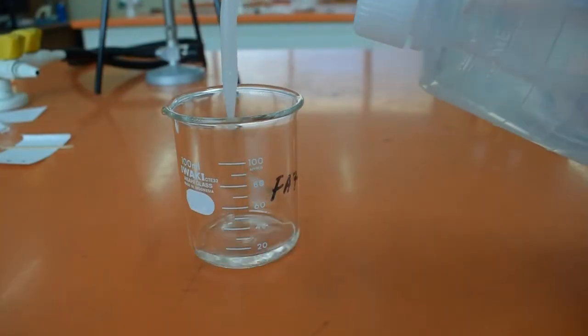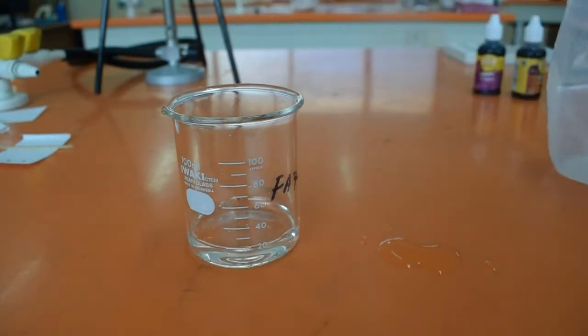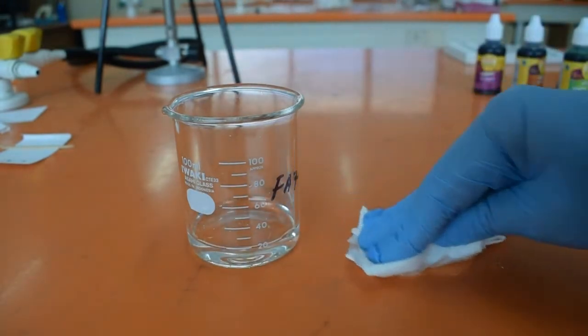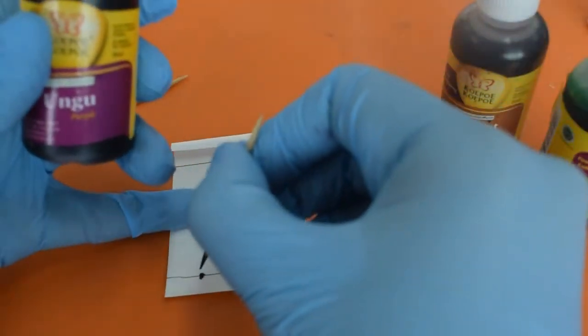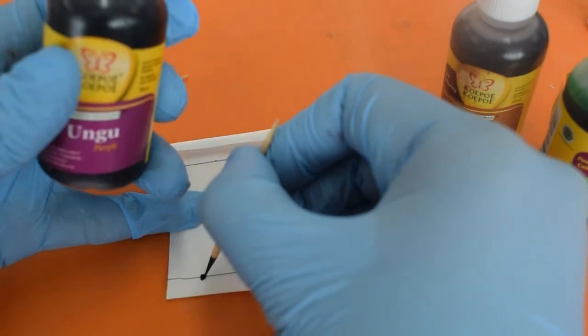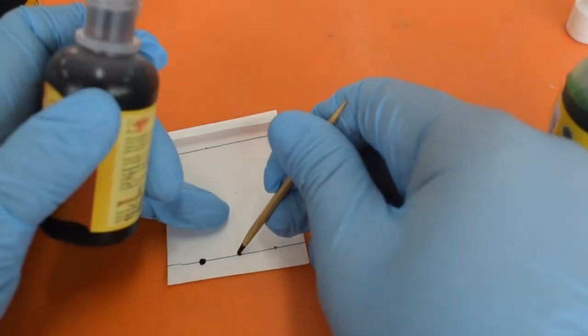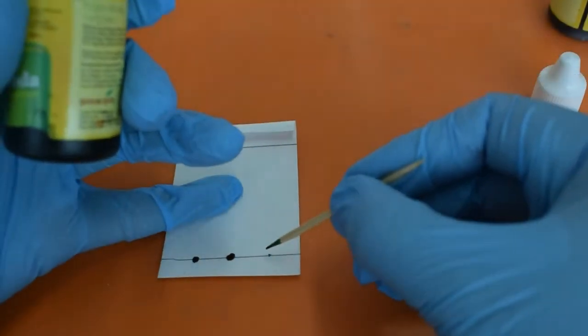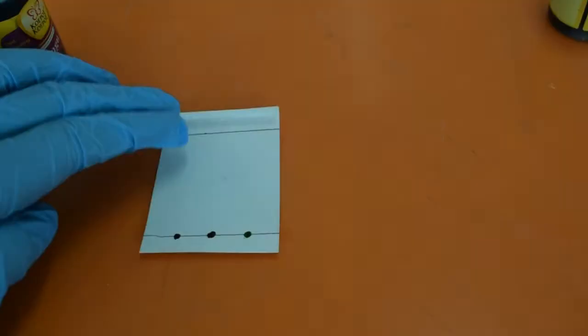Paper chromatography is a fun way to identify components in a mixture. I have three different food colorings which I will try to separate in this experiment. Those colors are purple, brown, and green. Note that I give some space between each color, because sometimes a color spreads out during separation. We don't want them to bleed into each other.